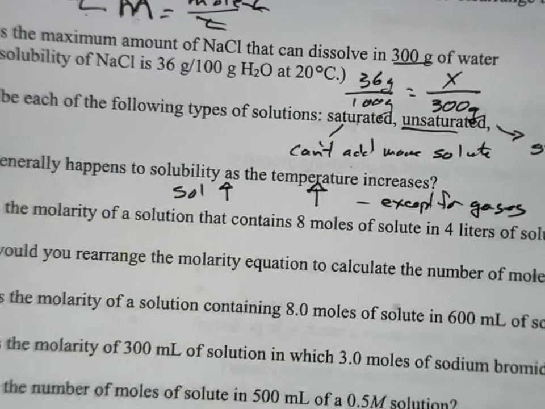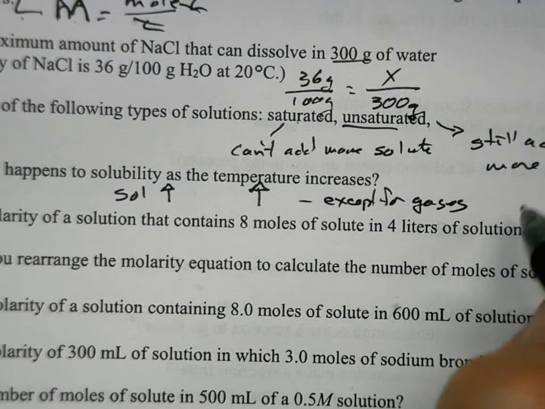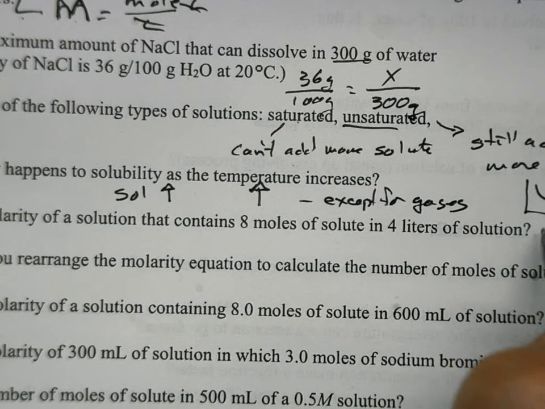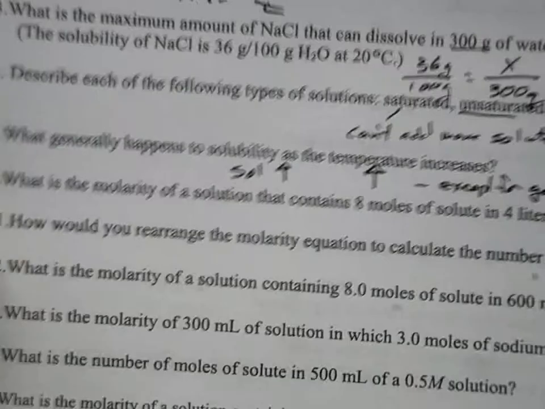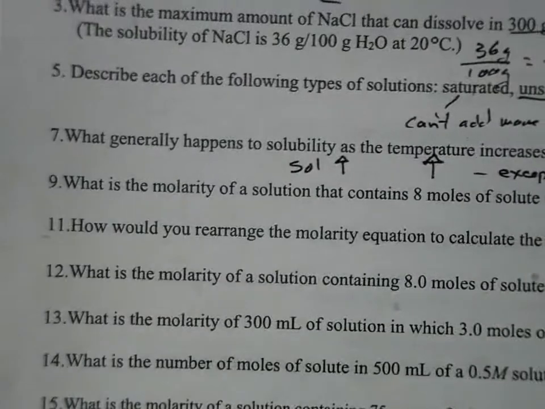And we did the Alka-Seltzer lab, and you found out when you plotted your graph, it looked something like this. It was a negative slope. The hotter it got, the less grams it held. Number 9, moving right along here.